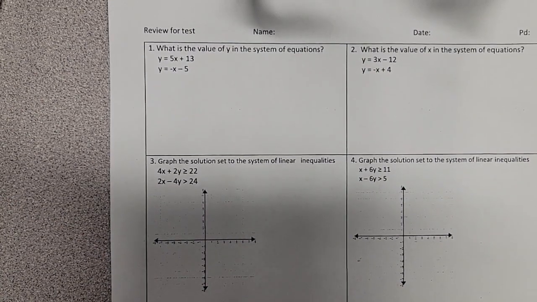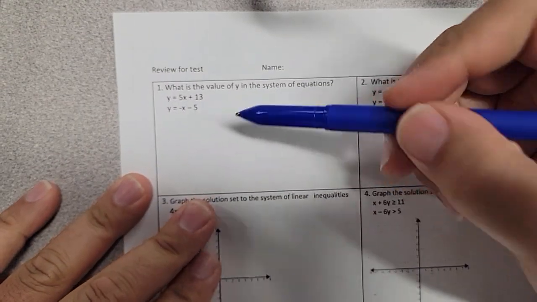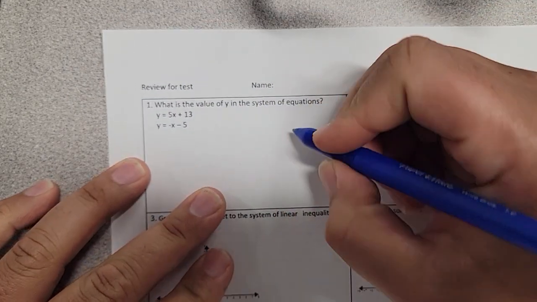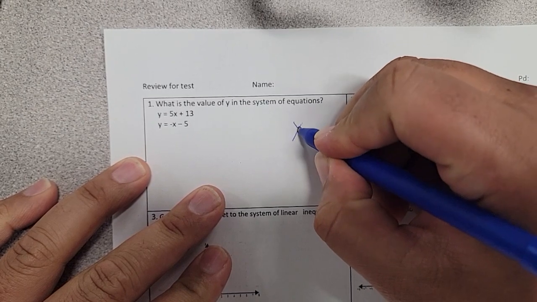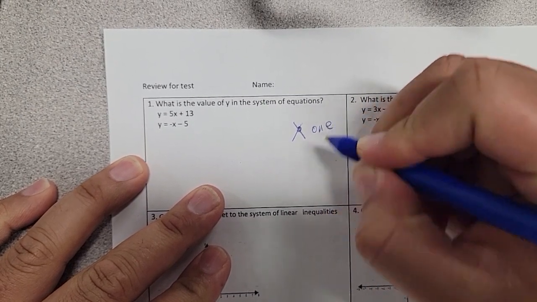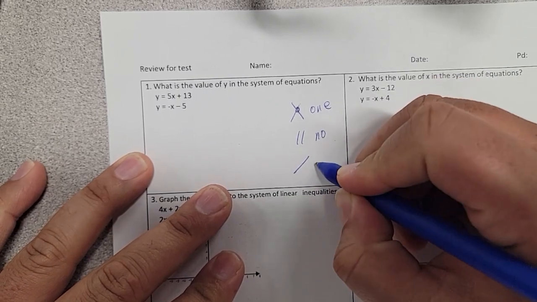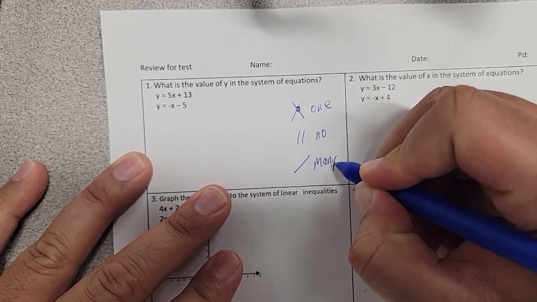All right, guys, so for system of equations, remember you're going to go ahead and put these into Desmos and then find out where they cross. All right, just a little bit of notes. You have something that looks like an X is one solution. Something that's parallel is no solution. And if it looks like one line, this is many solutions or infinite.